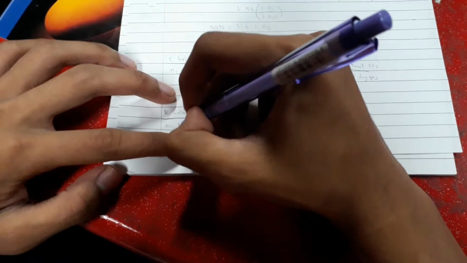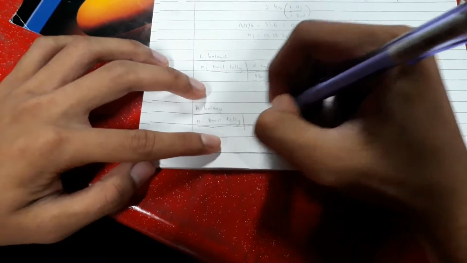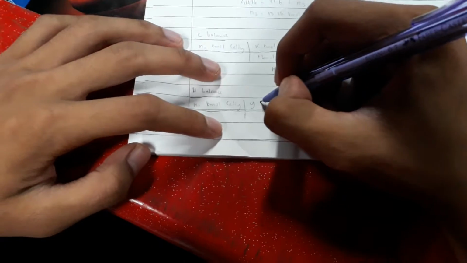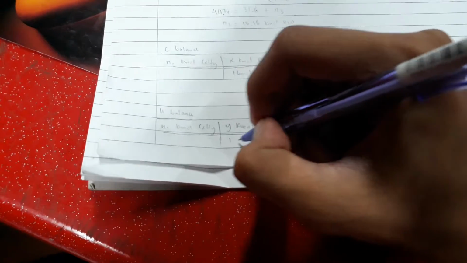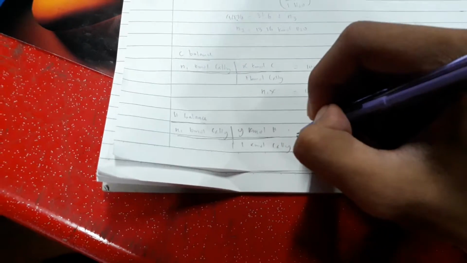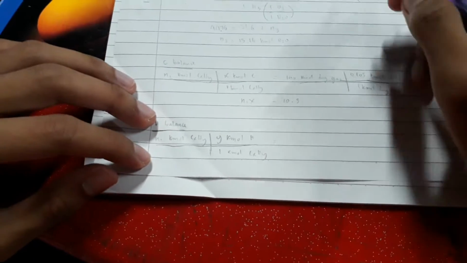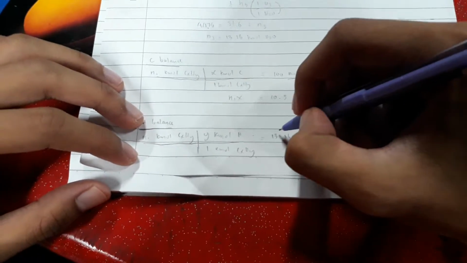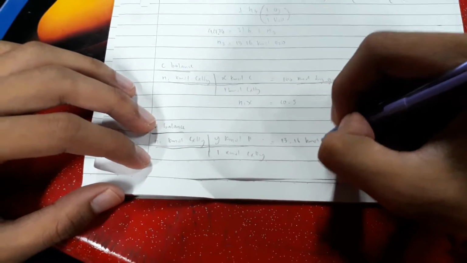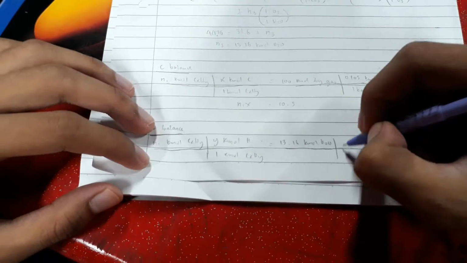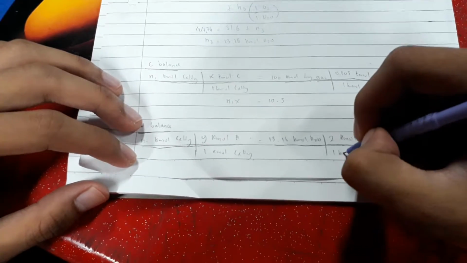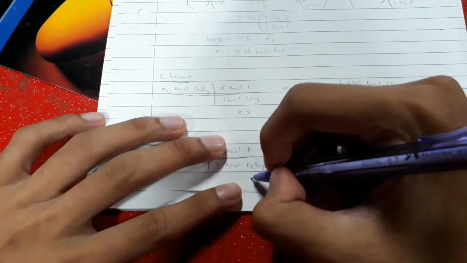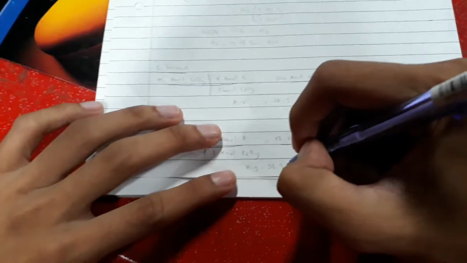So we can do the H balance: N1 kilomole CxHy times y, because we don't know how many hydrogen atoms are in the fuel, so we denote it as y kilomole hydrogen over 1 kilomole CxHy, equals 13.16, the moles of H2O, times 2 kilomole H over 1 kilomole H2O. So N1y equals 26.32.